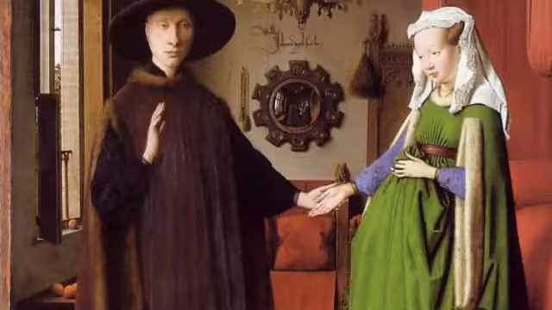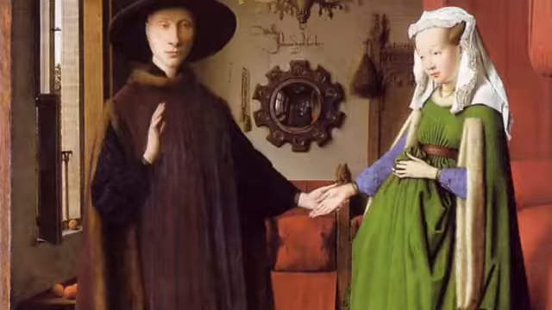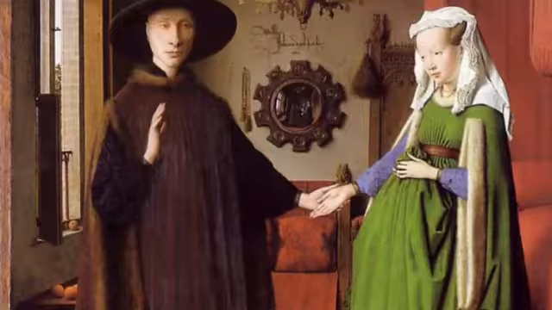There are so many symbols and signs within this. One could see the dog as a symbol of fidelity and friendship, but then one may see the candle chandelier, with the candles put out on the side of the girl, but lit on the side of Giovanni, possibly suggesting that his wife is dead while he lives on. Such a deep portrait, in all honesty.